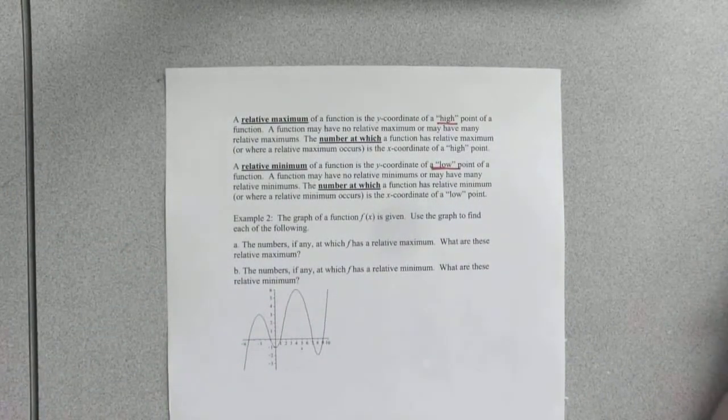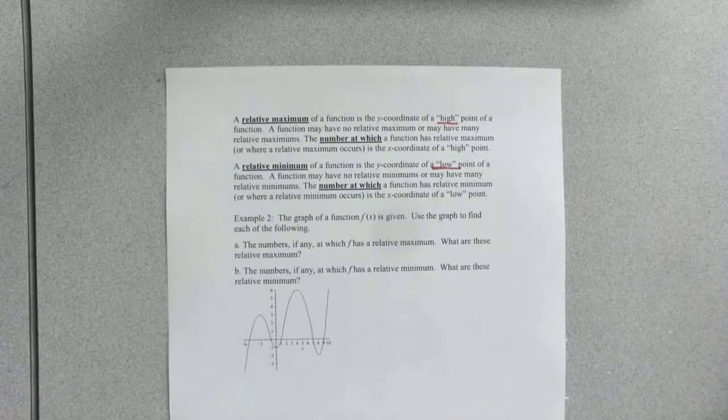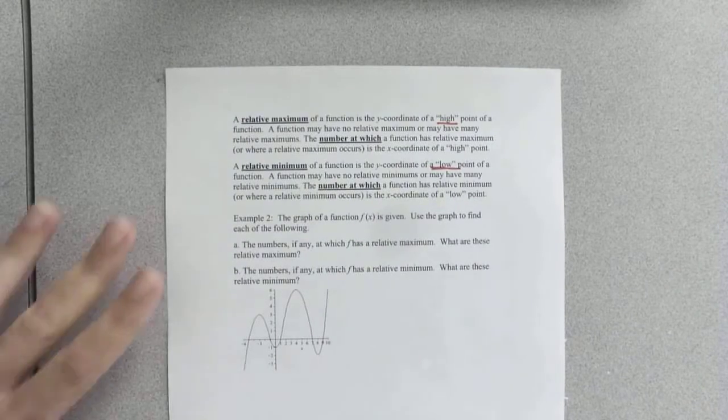So the graph of a function f of x is given. Use the graph to find each of the following. A, the numbers at which f has a relative maximum. What are these relative maximums? And B, same thing but minimums. So A.